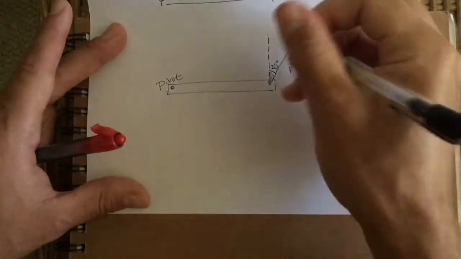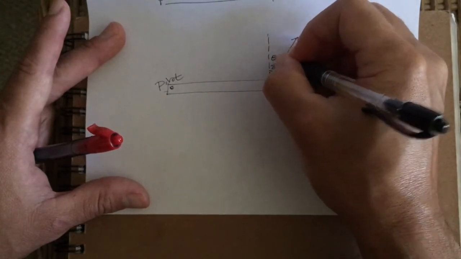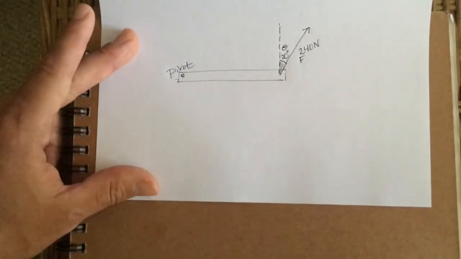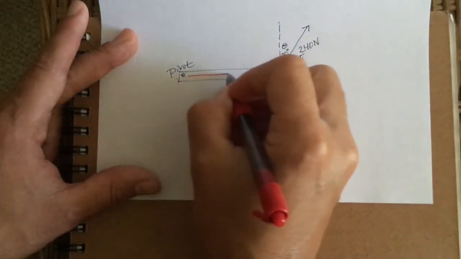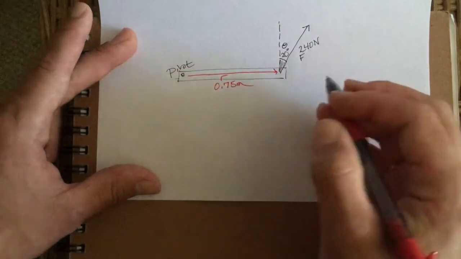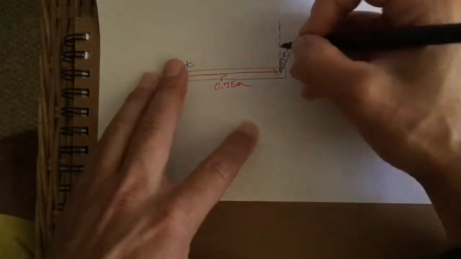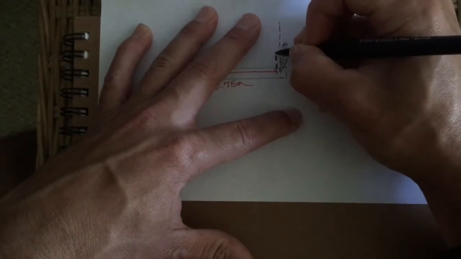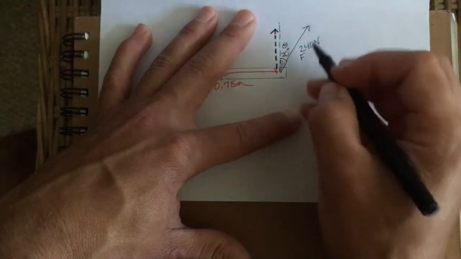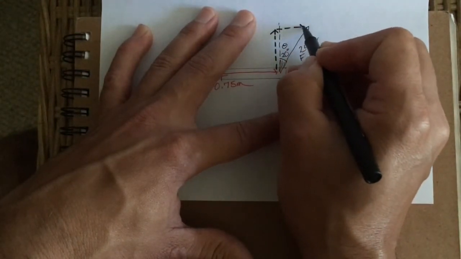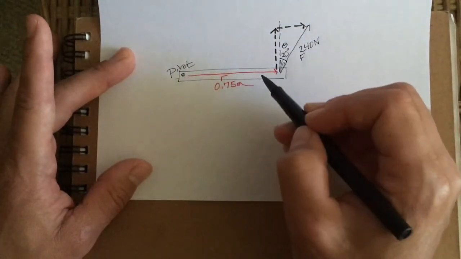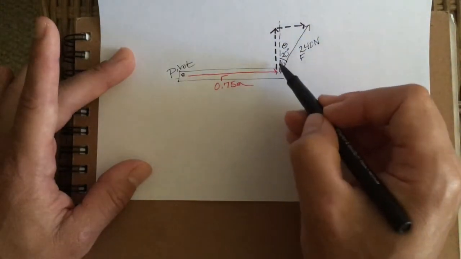And I'm going to call this angle theta. All right. So the idea here being that I can then draw R in. This is going to be 0.75 meters. And coming back over here, we can draw our components, right? Where this is one part of F, and this is the other part of F. And once again, I want the perpendicular part. So which one's perpendicular to R? We would say this one right here, right? This is 90 degrees right here.